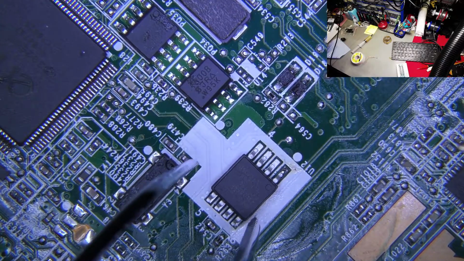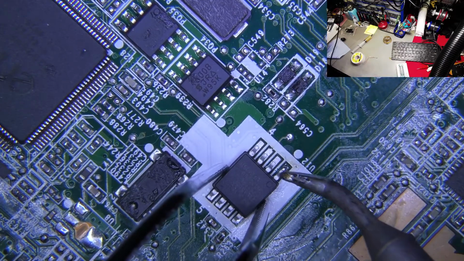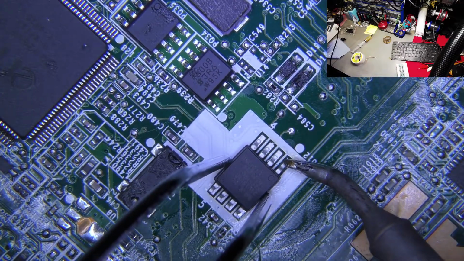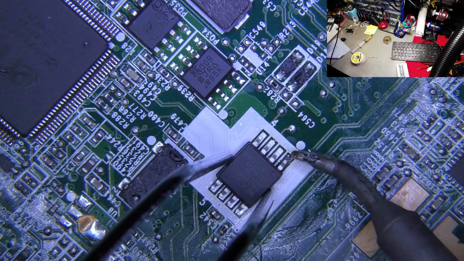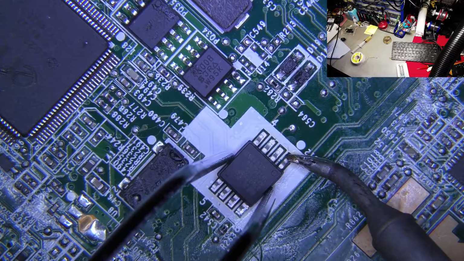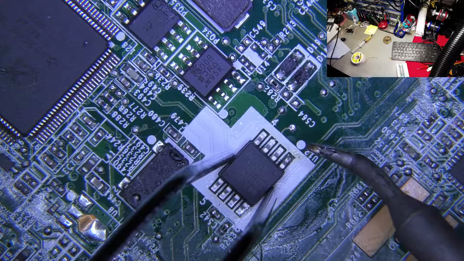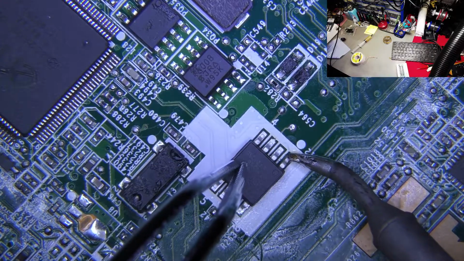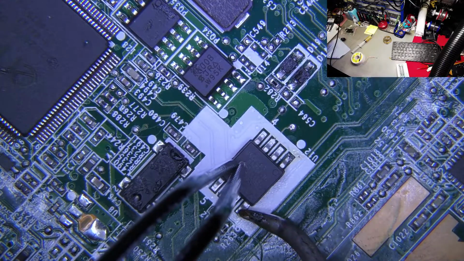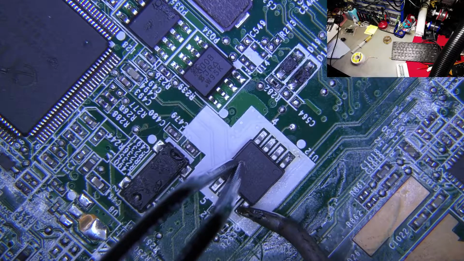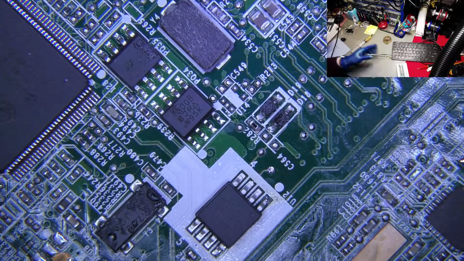It's my left hand to hold the IC in place. Yep, I think I've done pretty well. Probably put a bit of a dab in that one. Okay, now what I'm going to do is I'm going to apply flux.